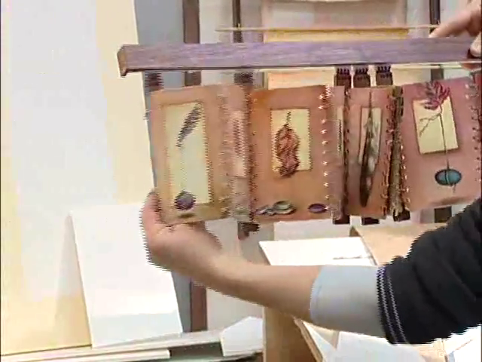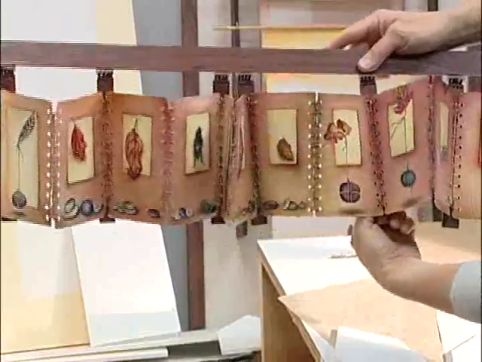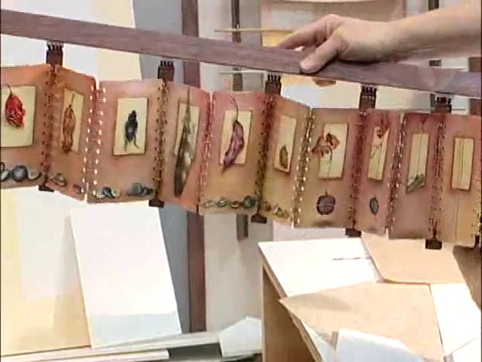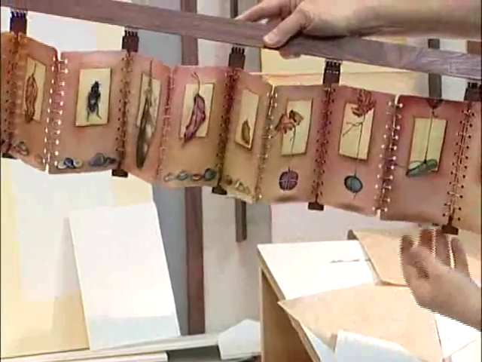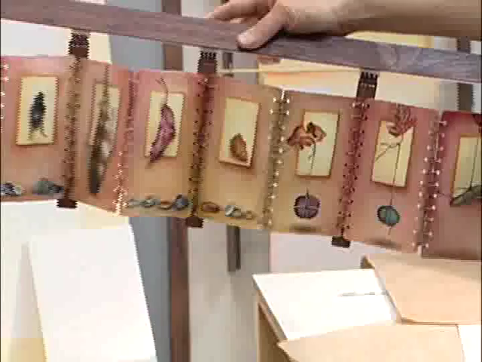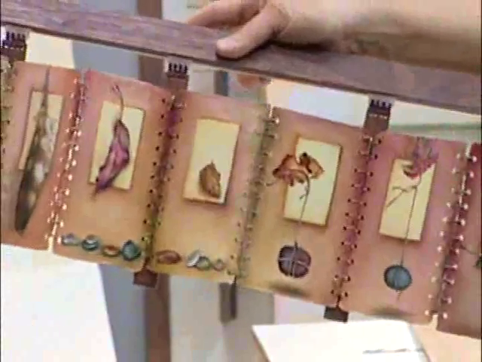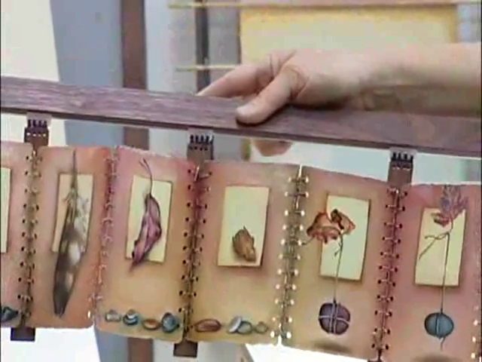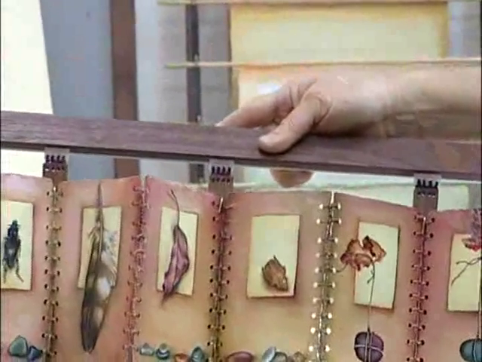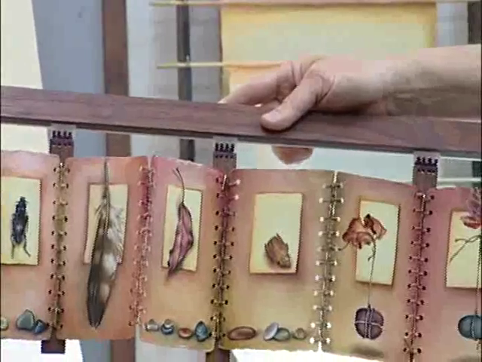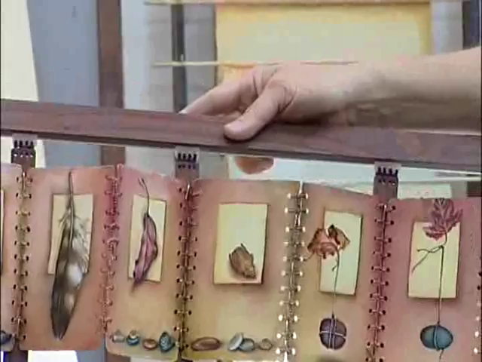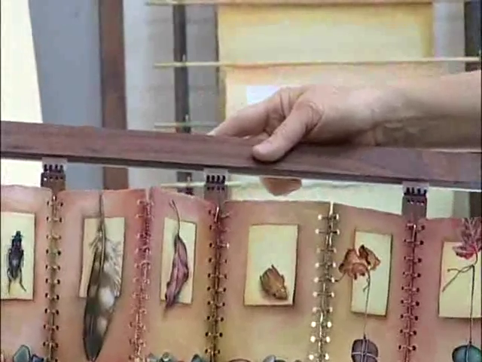It's called an accordion book because it opens and closes the same way the musical instrument, the accordion, does. And the pages are revealed like this. This falls into the category of what artists today call artists' books, which is basically anything that has the form of a book, and sometimes it's very obvious that it's a book, and sometimes it isn't.